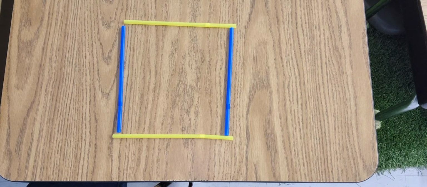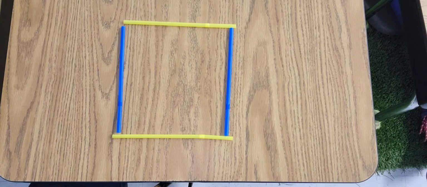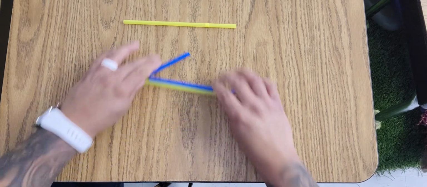Good. Now, this is a word we haven't talked about yet. Congruent. The word congruent means equal. They're the same. Okay? Does the square have any congruent sides? Yes. How many? 4. All 4 sides are equal or congruent. Everybody understands? Yes. Take it apart.